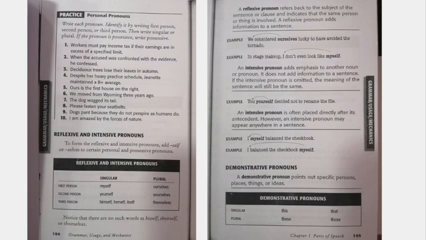Now I need you to answer the practice exercise on personal pronouns on page 104. These are items 1 to 10.